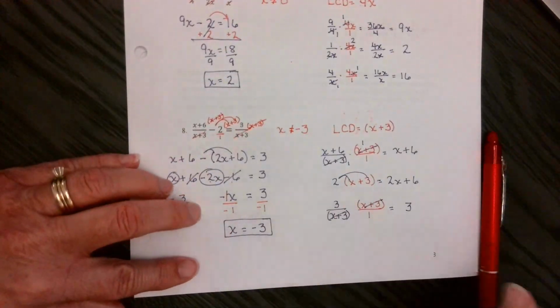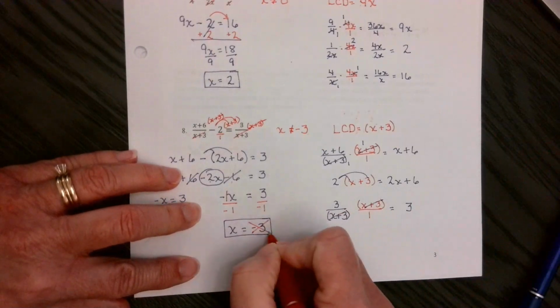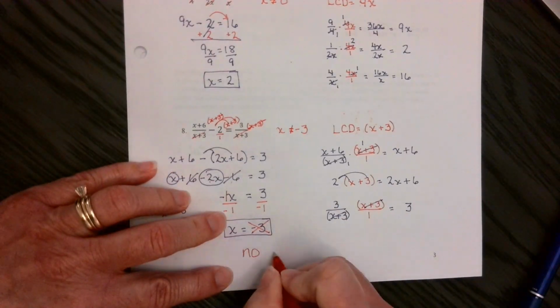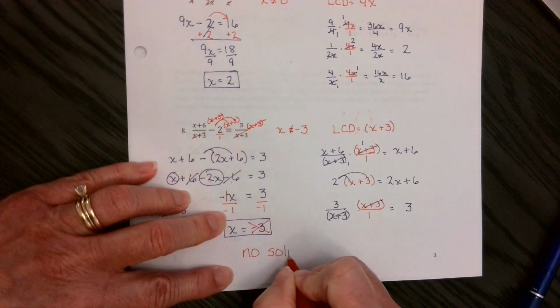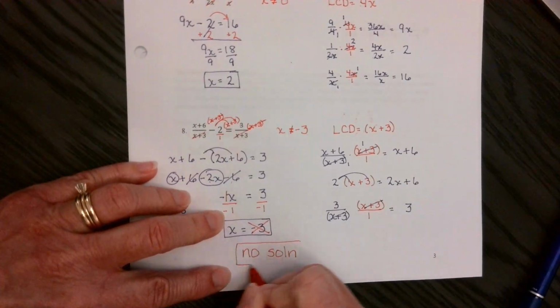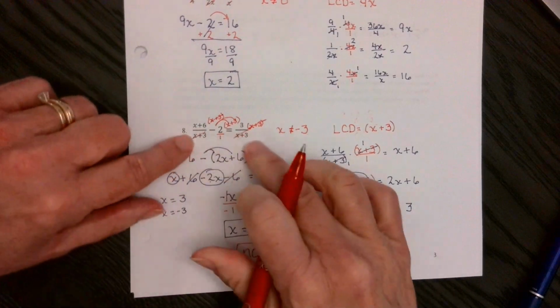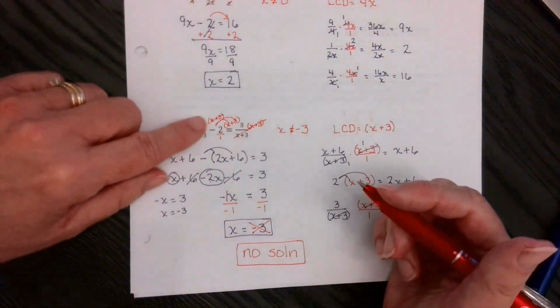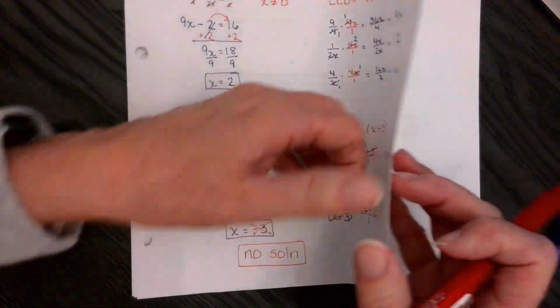Okay, so what do we do? This will not work. Because it was our only answer, we're going to write no solution. There isn't a number out there that is going to make this a true statement. There's not a number out there that x can be that the left is going to equal the right.